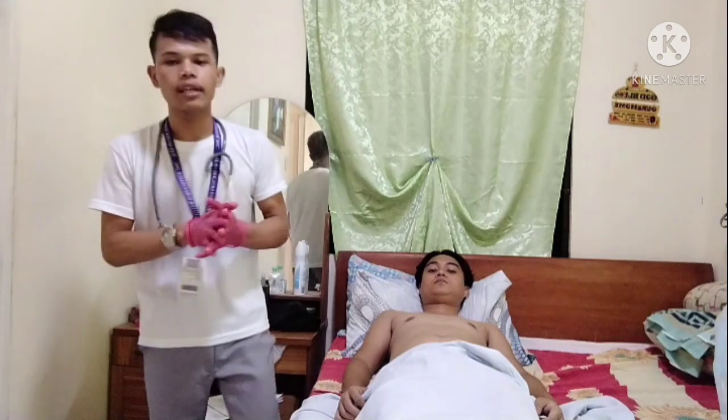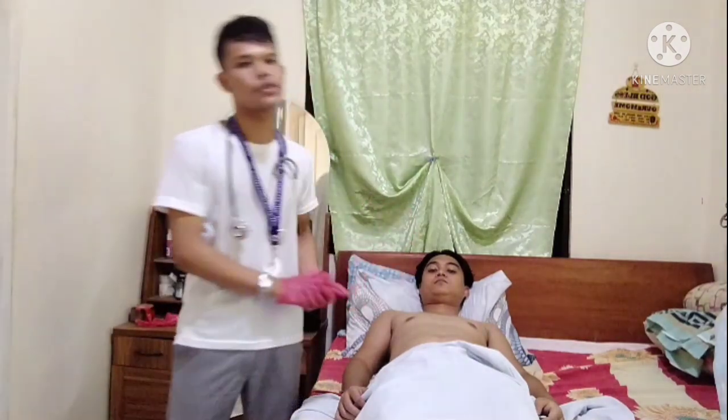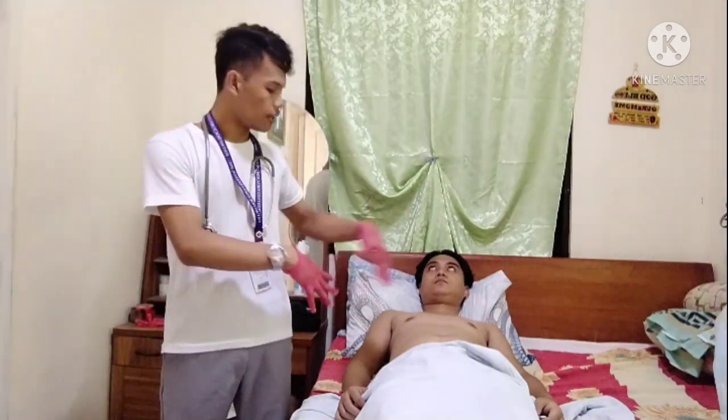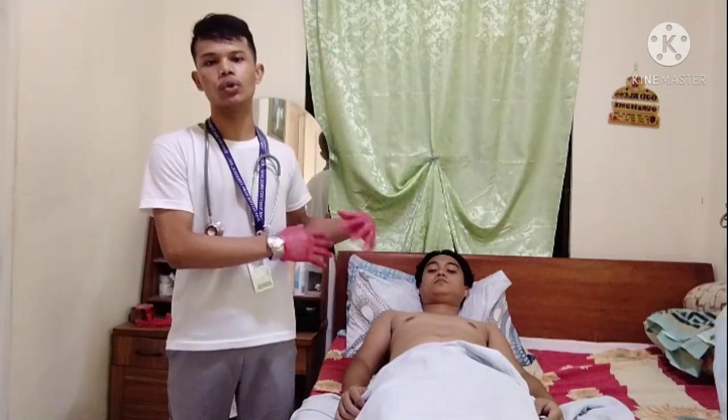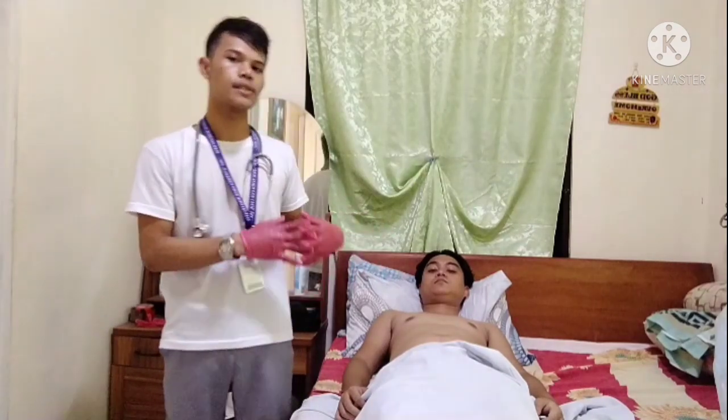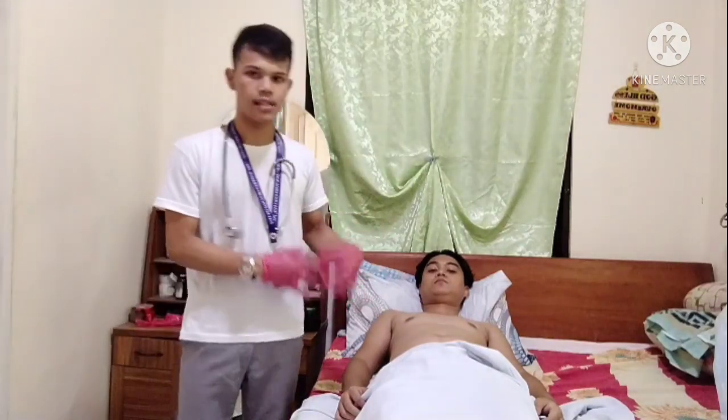So upon surveying the abdominal skin of my client, I did not see, or I was not able to note, any abnormal findings. So it only means that my patient has normal findings in his abdominal skin.